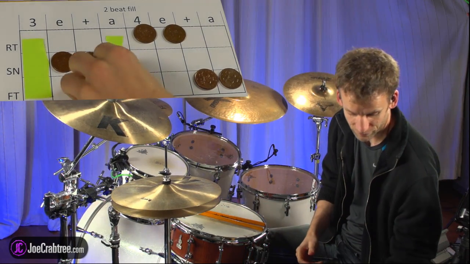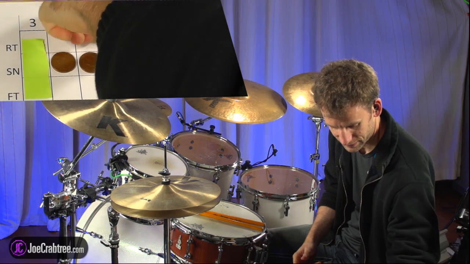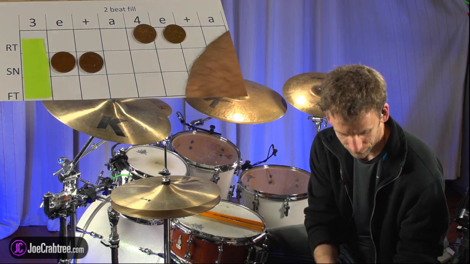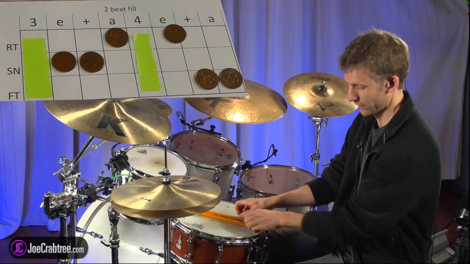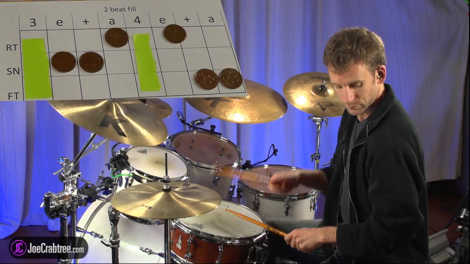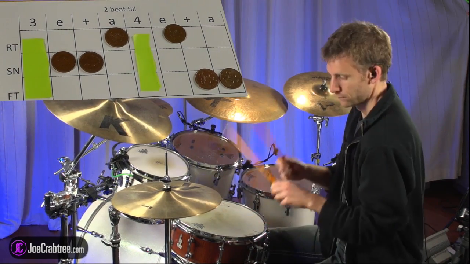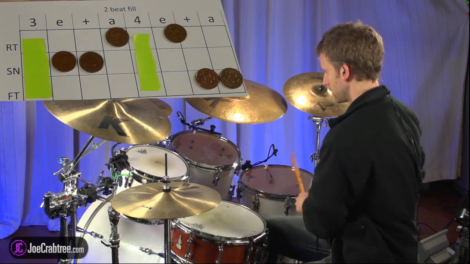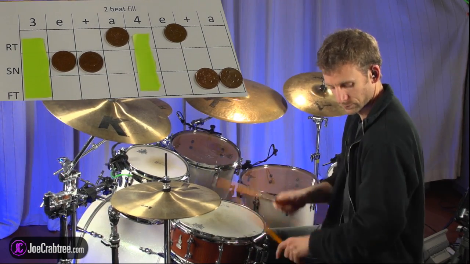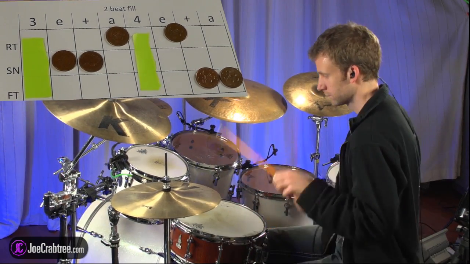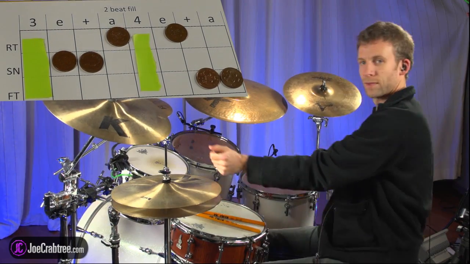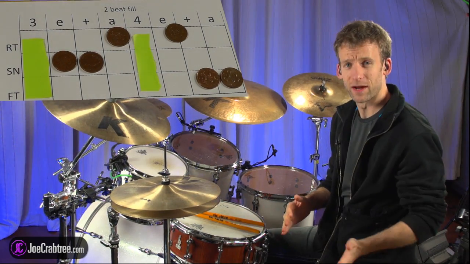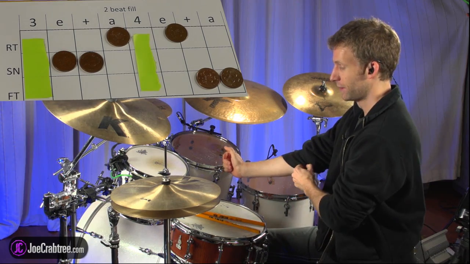And then you move this rest across to the 4. So we've got to move this one back. Okay, we have a new fill. So that, for example, is a fill that I would be unlikely to come up with of my own accord.